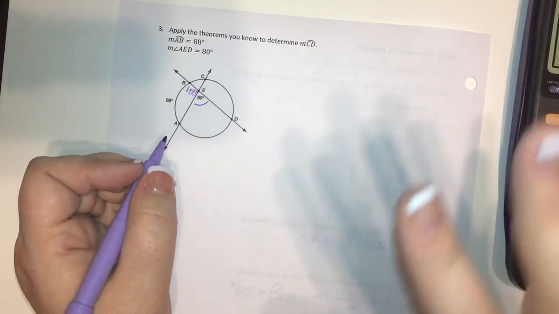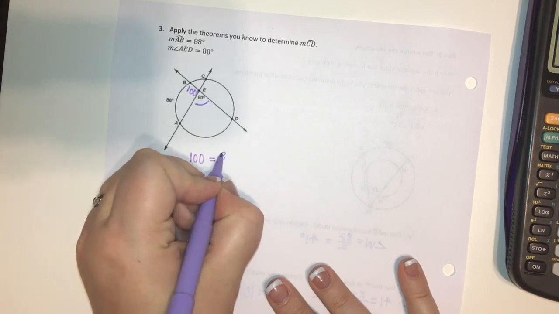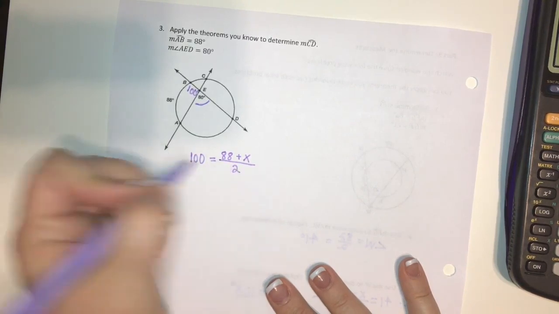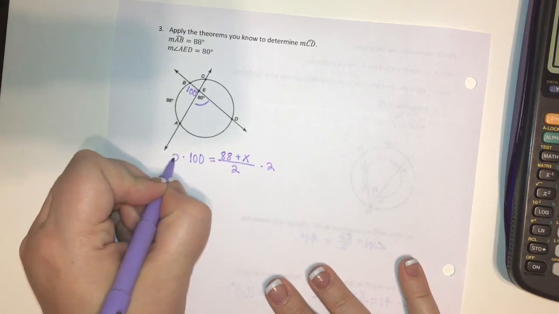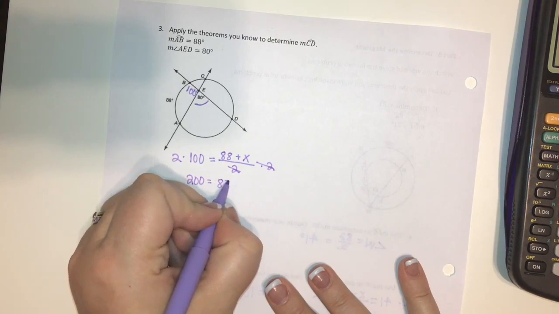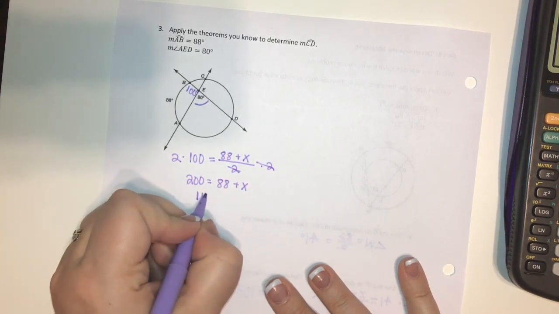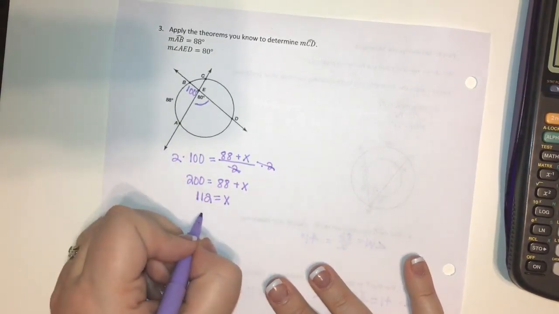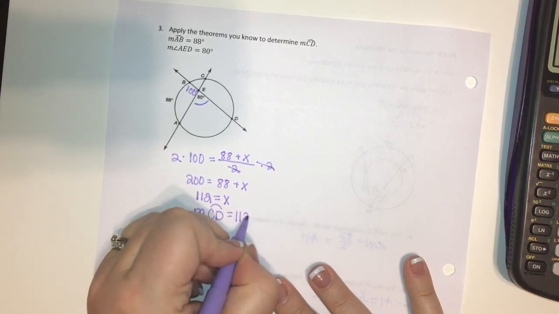Now I'm just going to do my problem backwards. So my angle's 100 degrees. That equals my arcs added together, and I don't know what one of those is, divided by 2. Now I'm just going to do some algebra. Multiply both sides times 2. Those cancel. So 200 equals 88 plus x. Subtract 88 on both sides, and I'm going to get 112 equals x. So that's the measure of arc CD. It's 112 degrees.